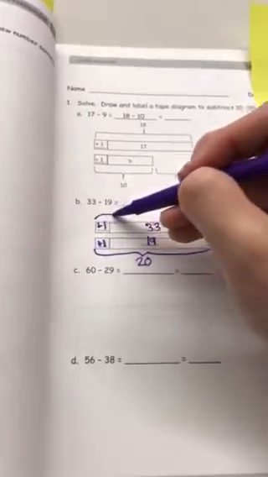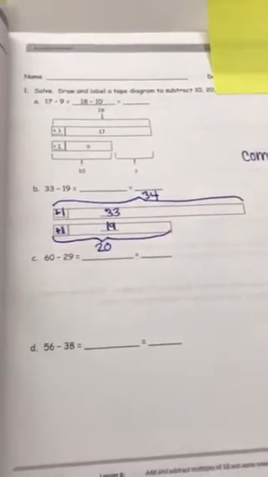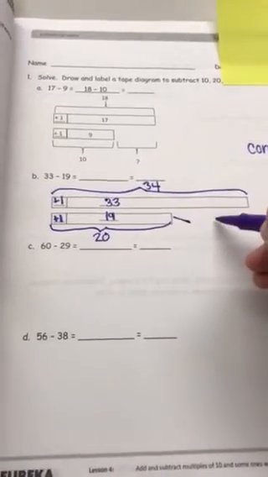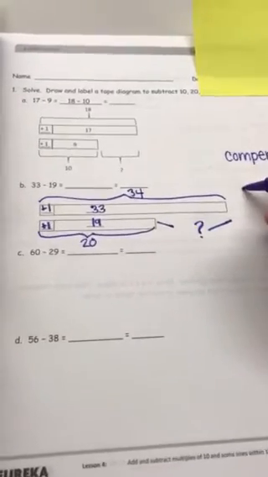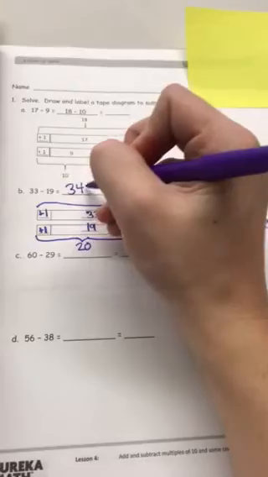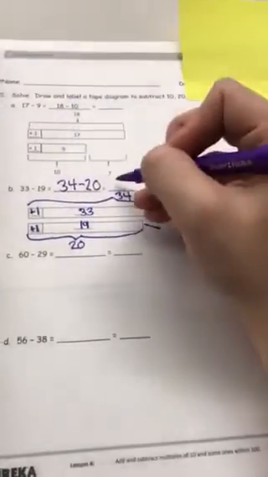So 33 plus 1 is 34. Now this is much easier for me to subtract. The difference will still be the same because this distance right here has not changed. It will be the same. So I have 34 minus 20, which is way easier to do. I could even use the arrow way. So 34 minus 10 equals 24, minus 10 equals 14. So I know 33 minus 19 is the same as 34 minus 20, which equals 14.